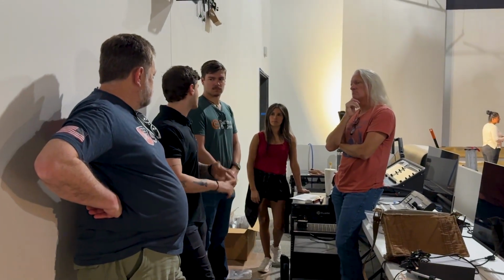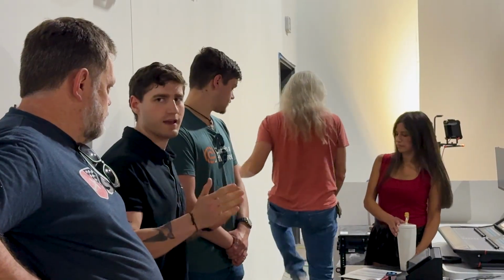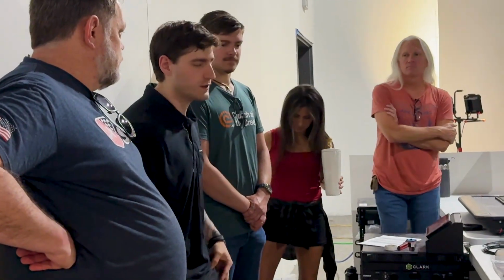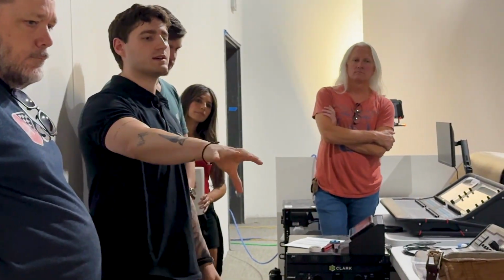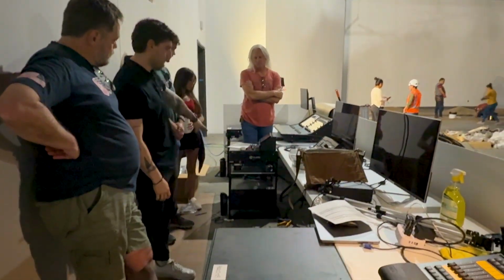Signal flow, how everything works together. So during rehearsal Sunday morning, if something's not connecting, you have some idea of where to start to troubleshoot what's going on, right? So obviously front of house console, signals coming out of the back of this into this rack right here.